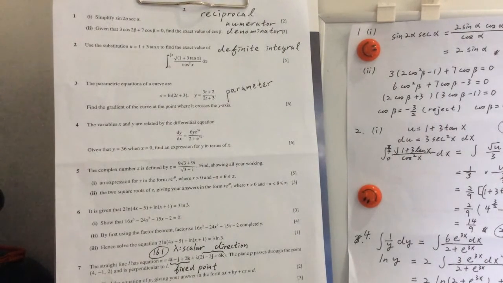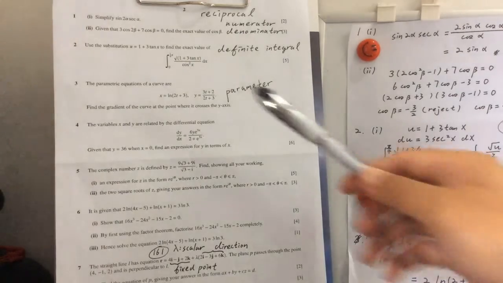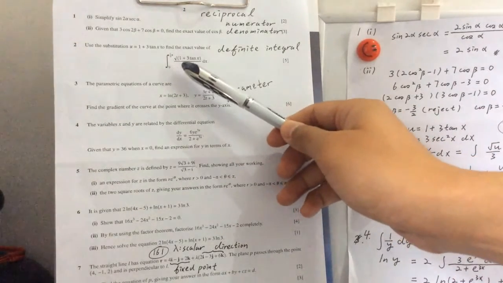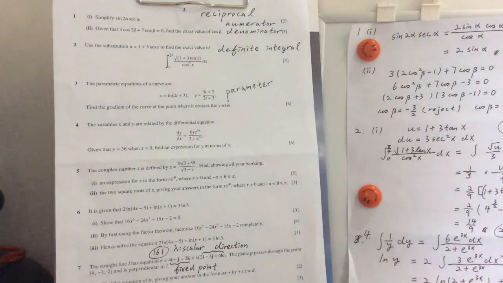Now we move on to question 2. Use the substitution u equals 1 plus 3 tangent x to find the exact value of the following definite integral. So there's an upper limit and a lower limit in the integral. We call it a definite integral because there's a specific value for the integral.